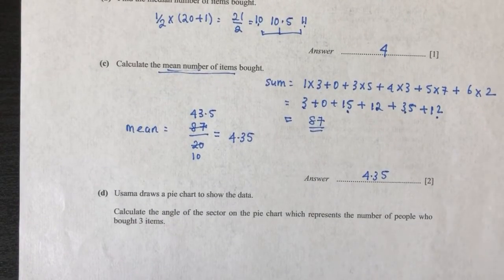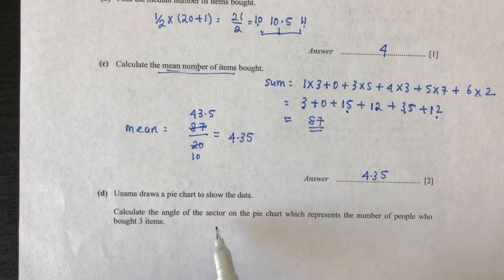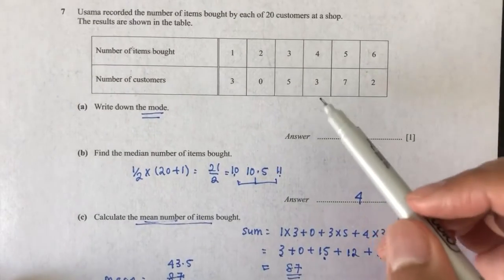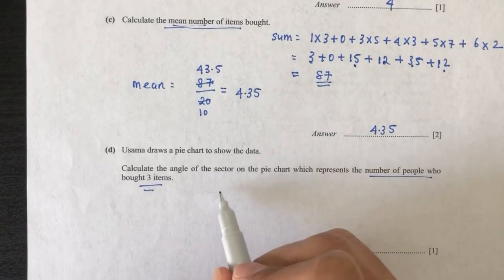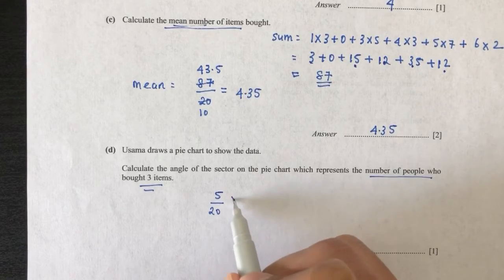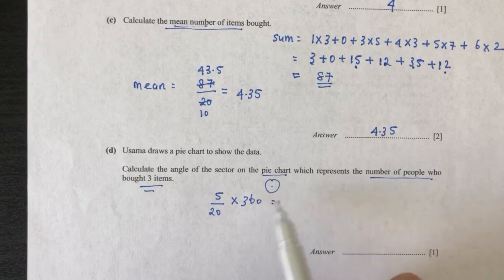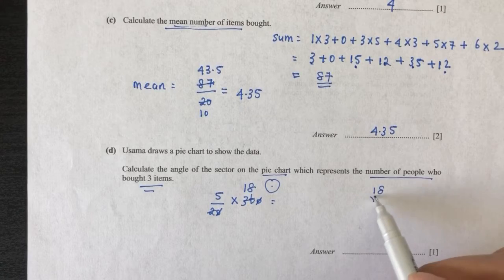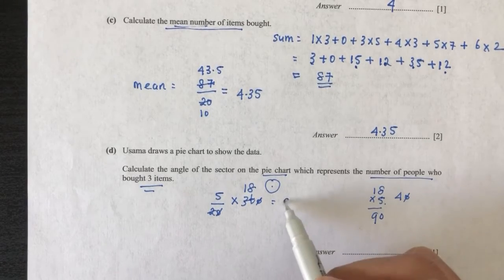So now part D, Osama draws a pie chart to show the data. Calculate the angle of the sector on the pie chart which represents the number of people who bought 3 items. So 3 items is 5 people. So it will be 5 people over 20 times the angle of a pie chart, which is a circle, so 360. So that will be 18. So 18 times 5 is what? 90. So the answer will be 90.